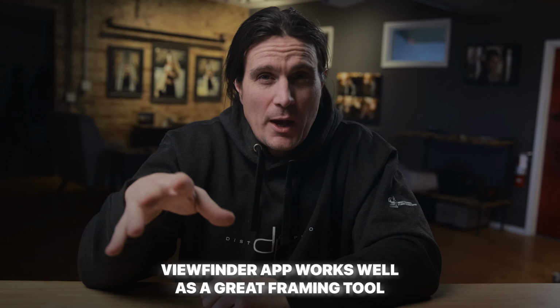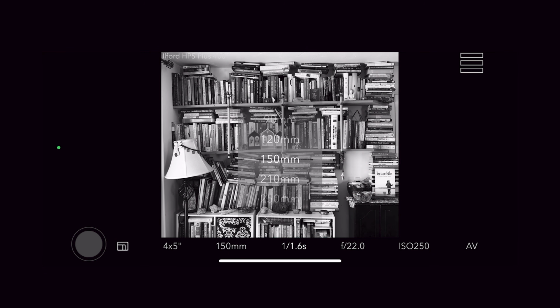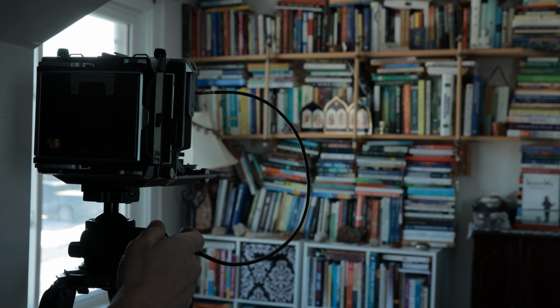But I really love this app as it works great as a framing tool as well, and I use it for shooting all the time. You can select the format and focal length to frame up your scene before setting up your camera. So it's just super handy. Okay, well, let's jump into how accurate these methods actually are.